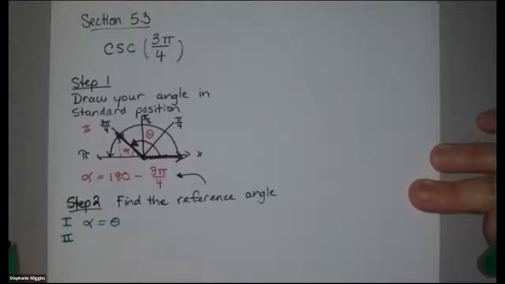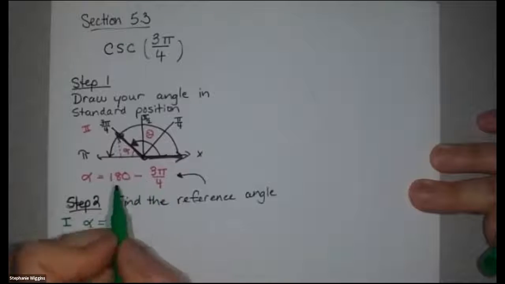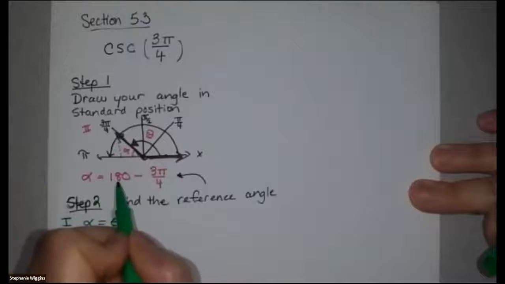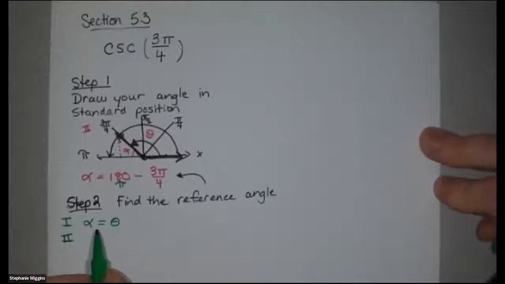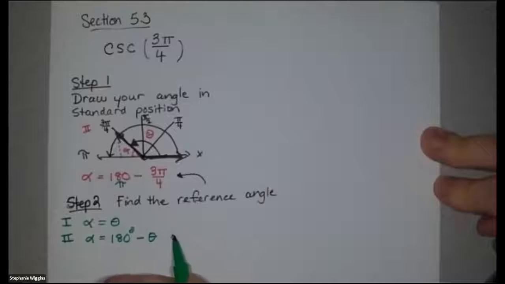In quadrant 2, like I just said, you take 180, or pi, if you will. So in this case, since we have 3 pi over 4, I'm going to make that into a pi. So the reference angle alpha is 180 degrees minus your angle theta, or pi minus your angle theta.